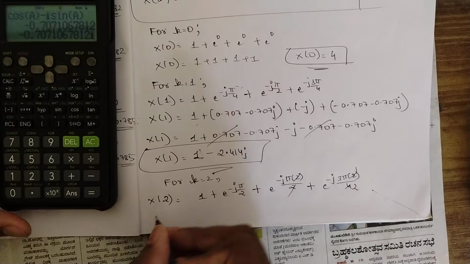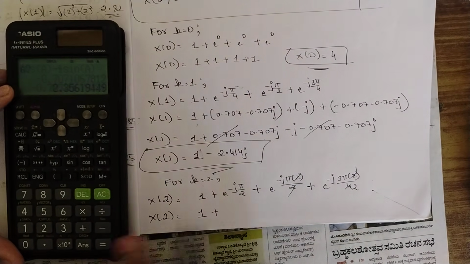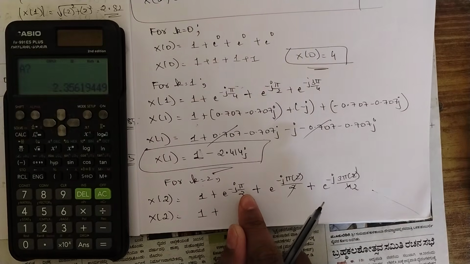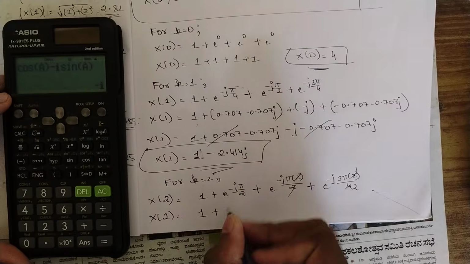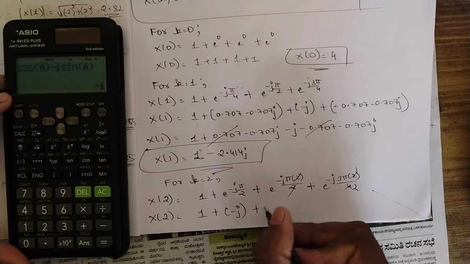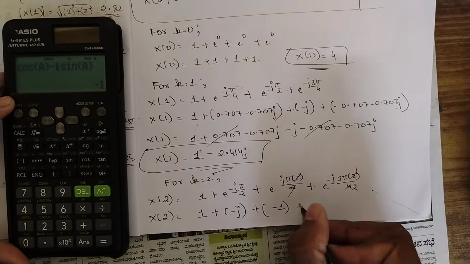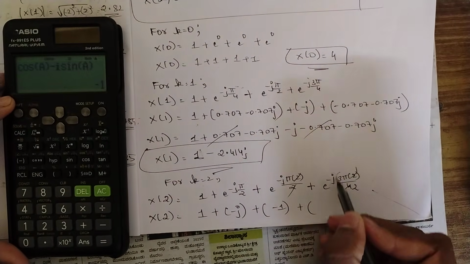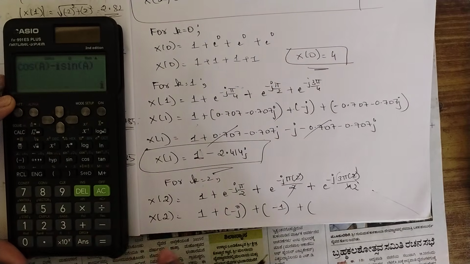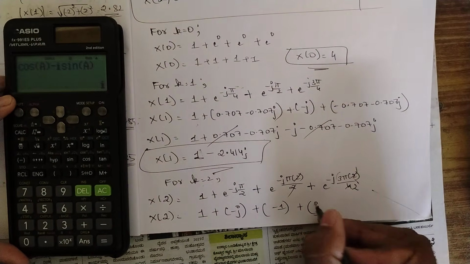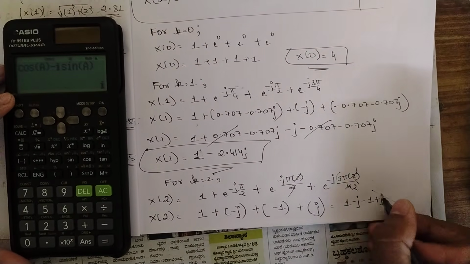Okay, so similarly x of 2 is equal to 1 plus, so here in this case we are having the value of theta as pi by 2, so pi by 2, it is minus j plus pi, it is minus 1 plus, we have here in place of theta 3 pi by 2, so it is j, so we are getting 1 minus j minus 1 plus j.